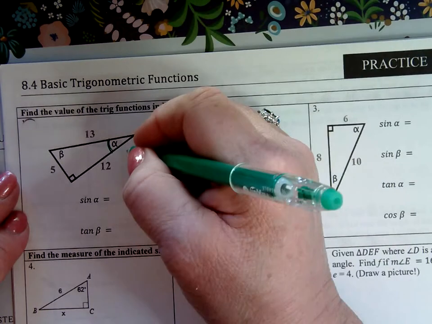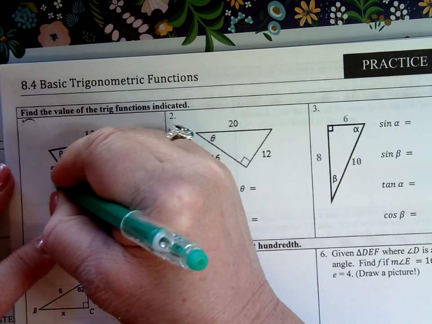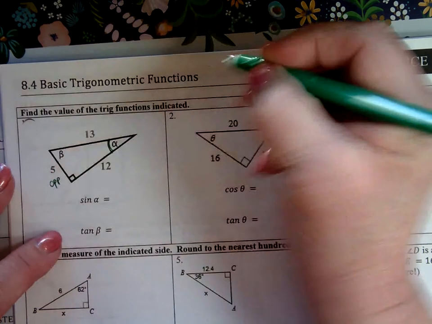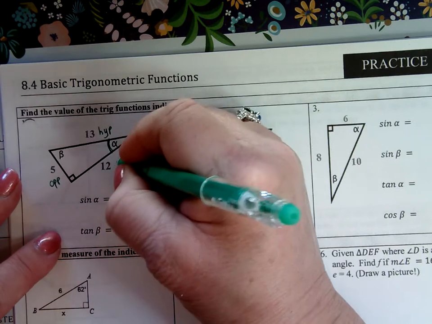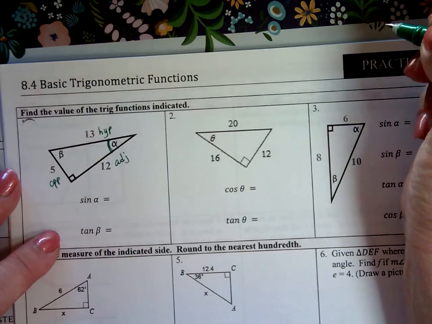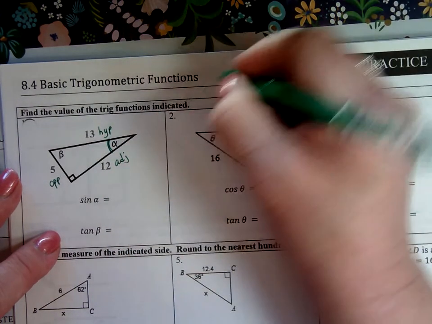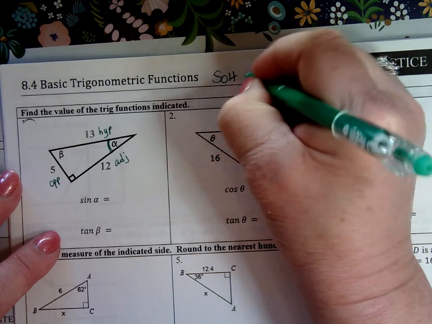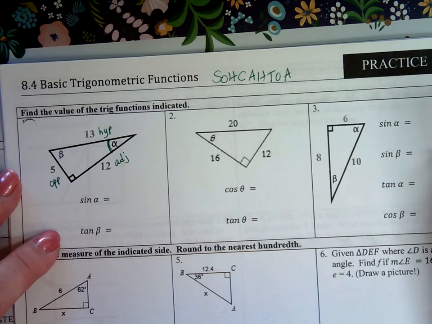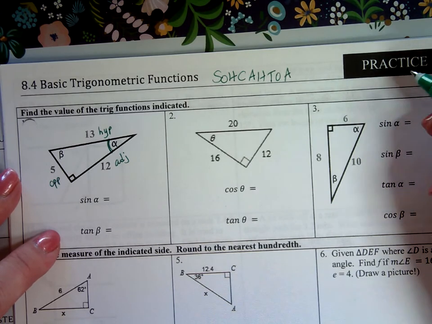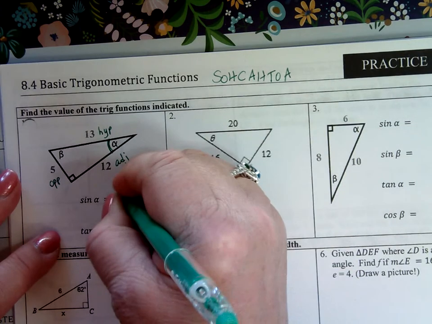I have 5 as opposite. 13 is always the hypotenuse no matter what. And that makes 12 the adjacent. If I think SOHCAHTOA, put my little SOHCAHTOA here at the top of the page, sine is opposite over hypotenuse. Opposite is 5. Hypotenuse is 13.